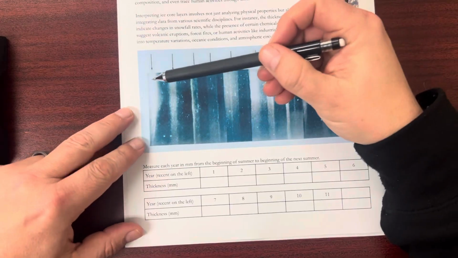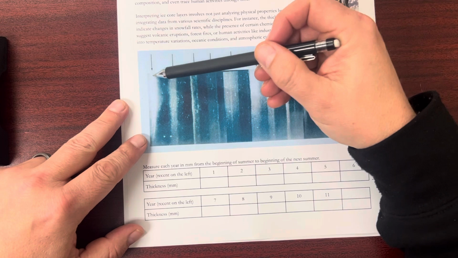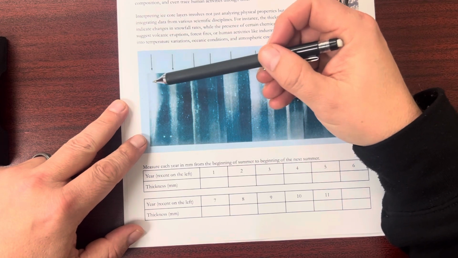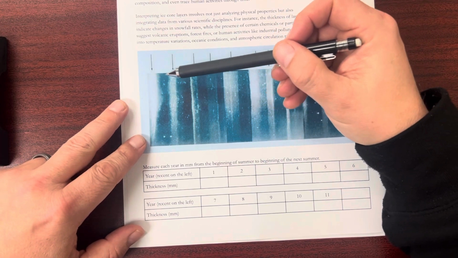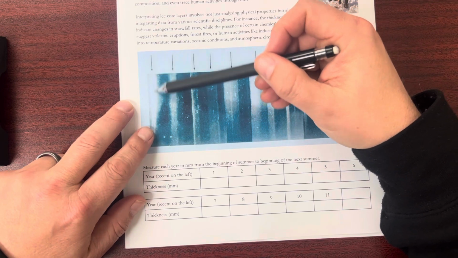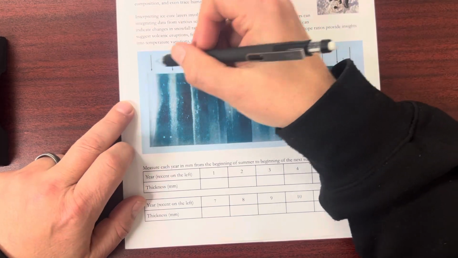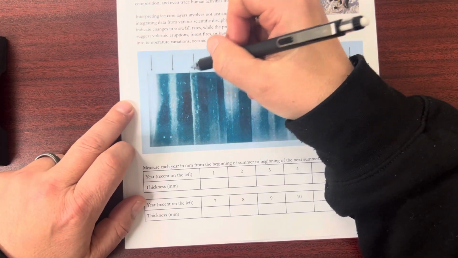And what we have here, it starts with summer. The arrows are all pointing at the summers, which have a lighter color of ice and snow to them. And then the winters are the darker ones. So summer lighter, winter darker. And you can see year by year based on that.